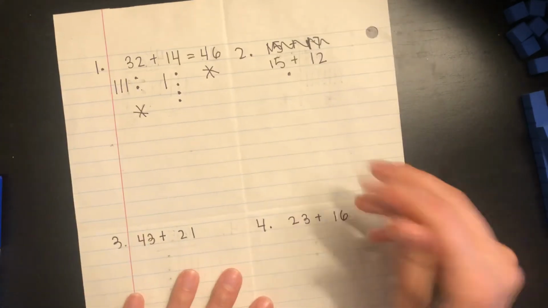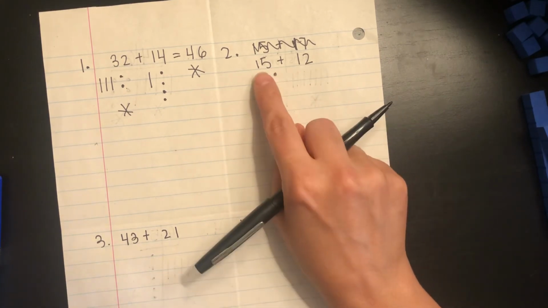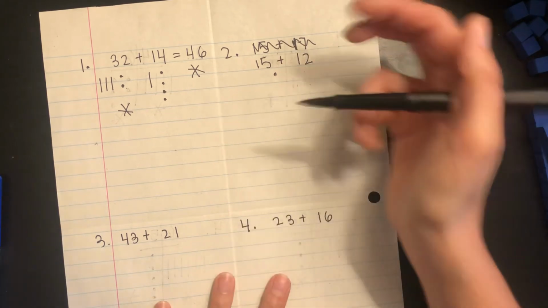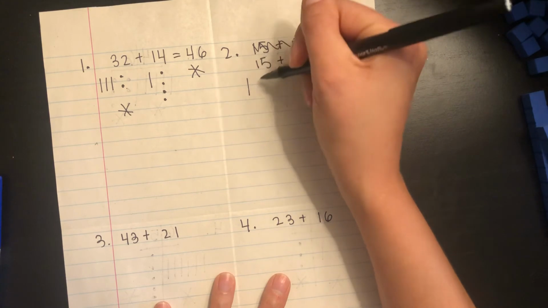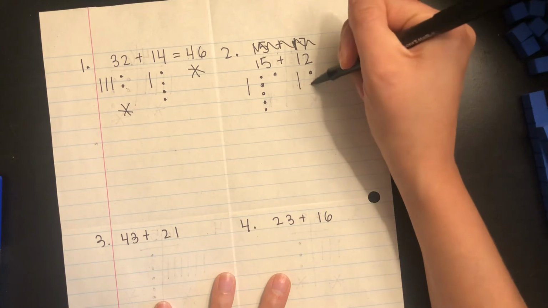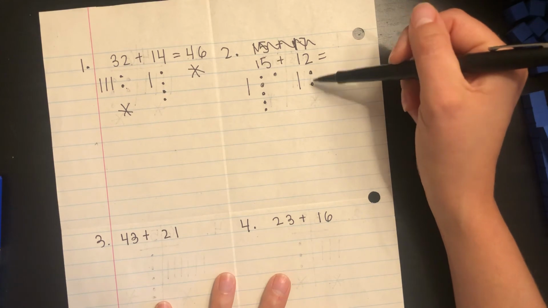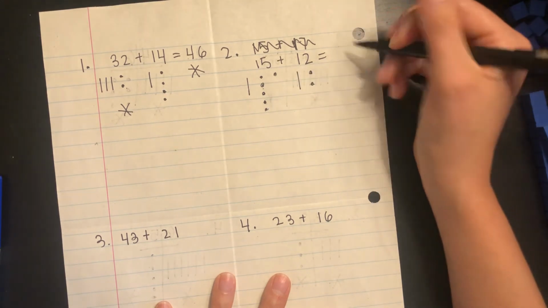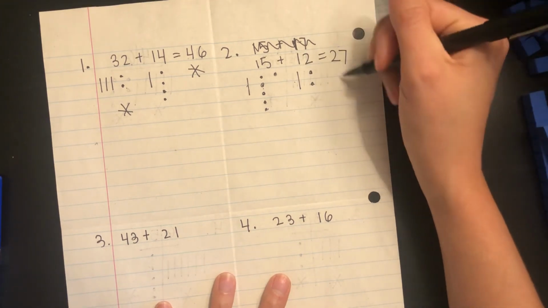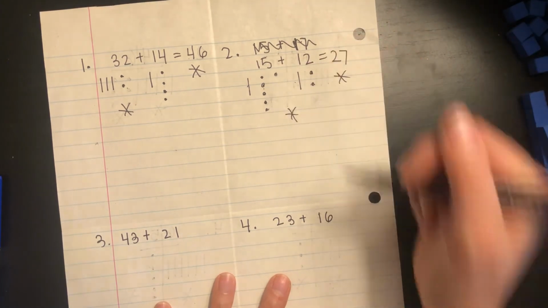Great job. Let's do this one, 15 plus 12. I'm going to go ahead and draw out these numbers using ten sticks and ones cubes. So here we go. I know 15 has 1 ten and 5 ones. 12 has 1 ten and 2 ones. So I'm going to count up my ones cubes first. 1, 2, 3, 4, 5, 6, 7. I have 7 ones cubes and I have 2 ten sticks. If you got the number 27, go ahead and give yourself a star. If you drew a picture using ten sticks and ones cubes, go ahead and give yourself a star.